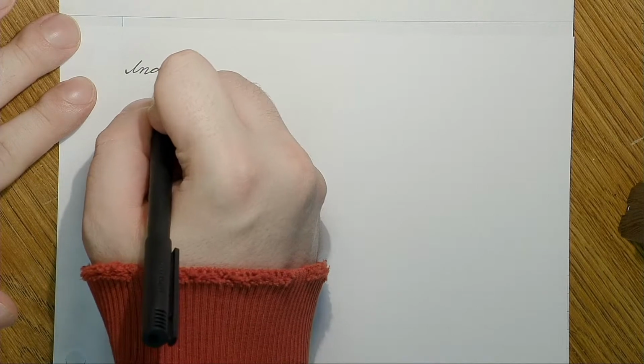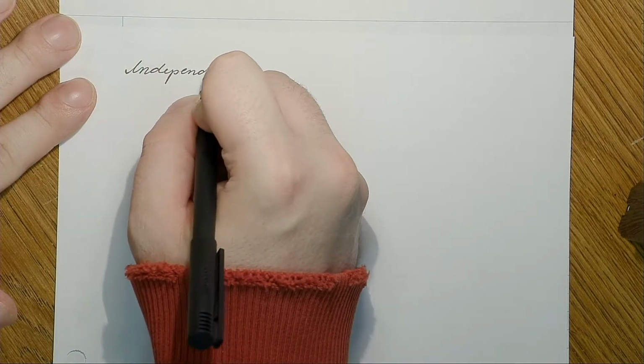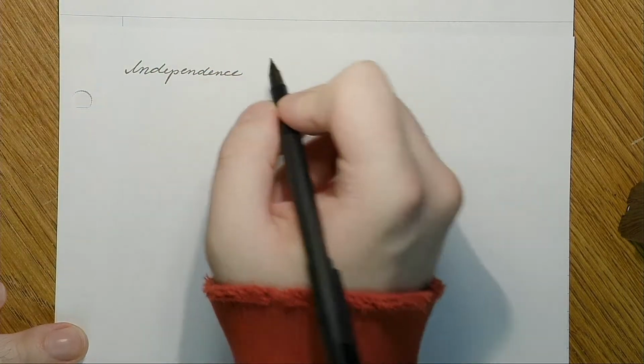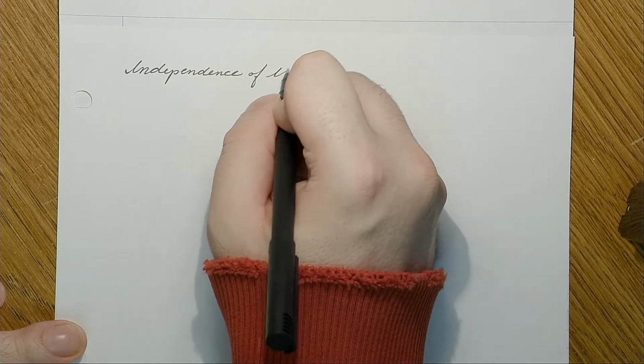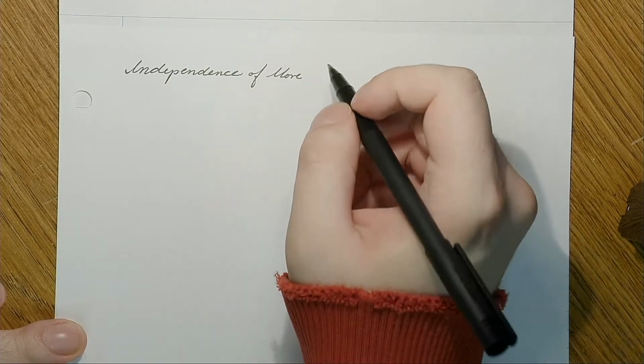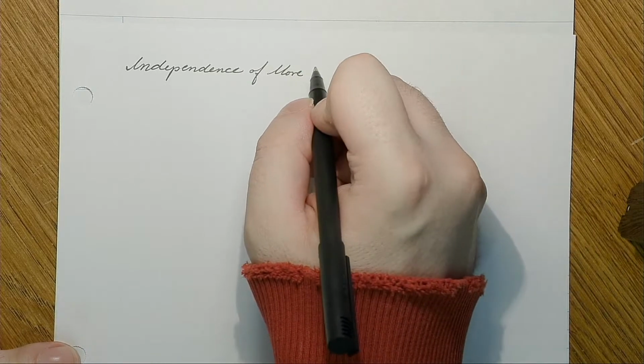And lastly, we'll have independence of more than one event, or more than two events.